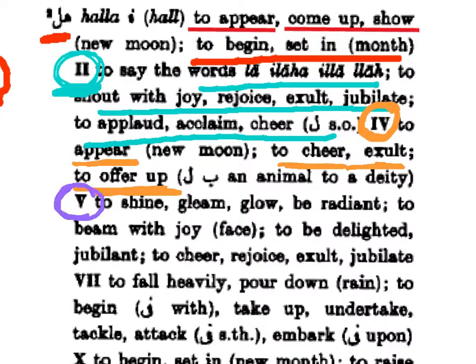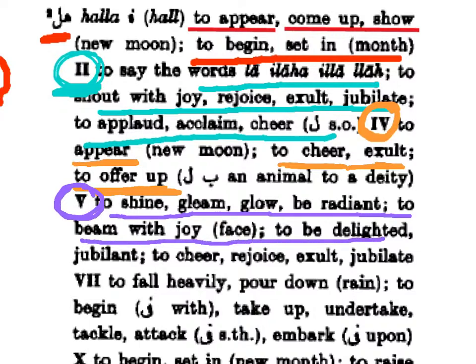Then we see 5 here, represented by the Roman numeral. And when the root letters are put into Form 5, the verb Form 5, the meaning of the verb is to shine, gleam, glow, be radiant, to beam with joy, to be delighted. Once again to be jubilant, once again to cheer, once again to rejoice, and again to exult and be jubilant.